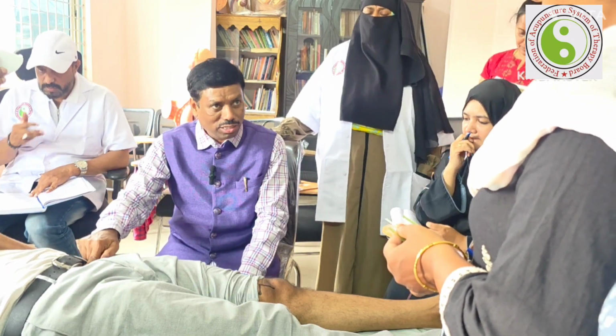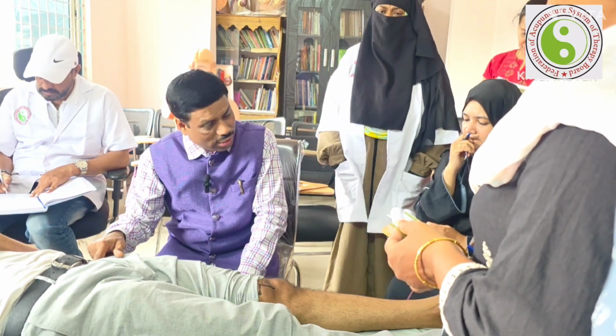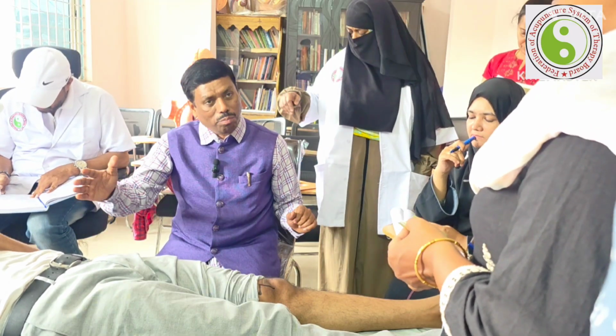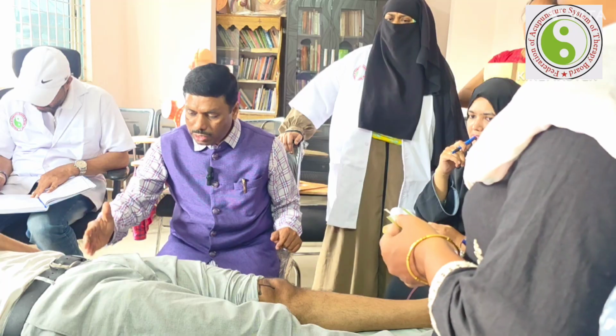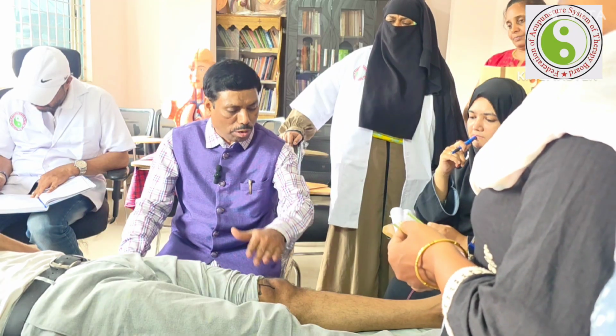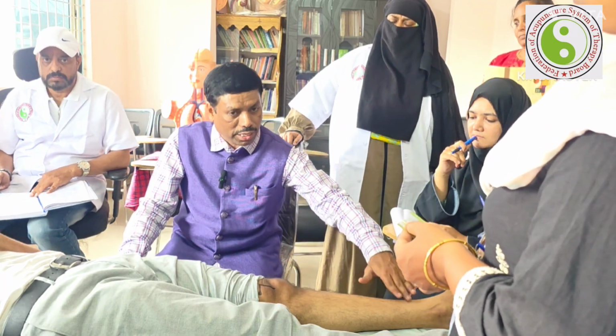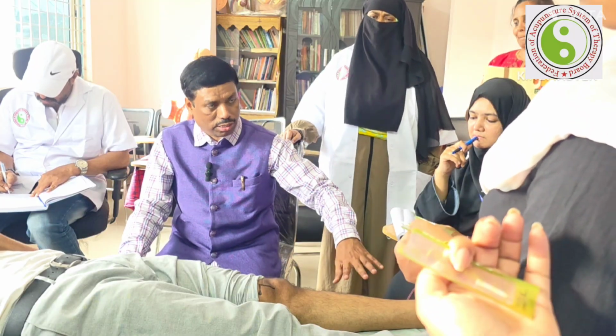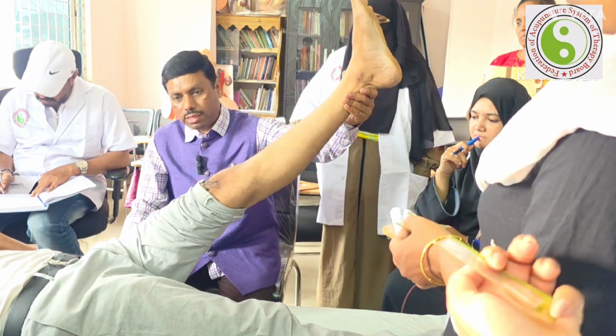To treat that, varicose veins, you activate from this side. There is no wrong. The problem is in this region. Once you release this, then the popliteal vein and the saphenous vein blockages will slowly release.